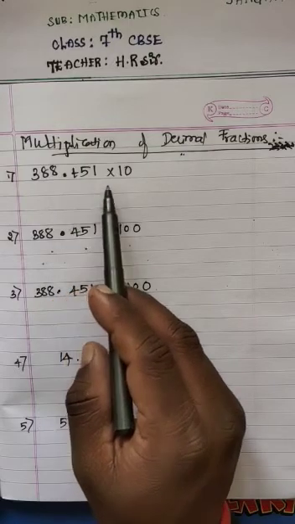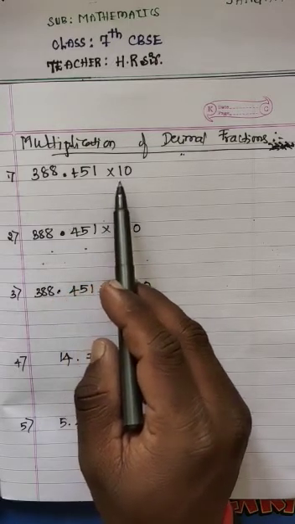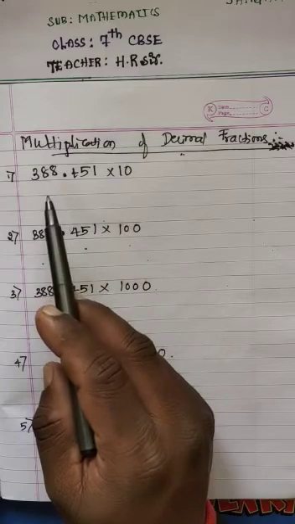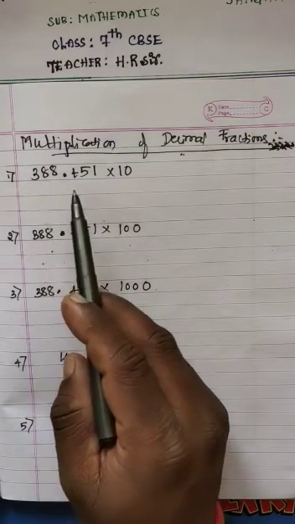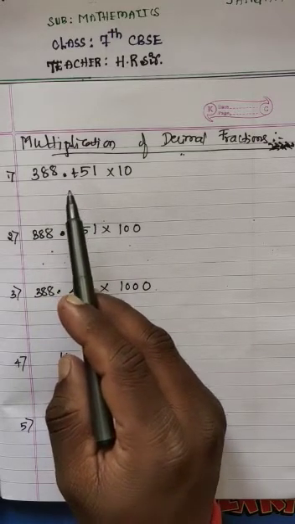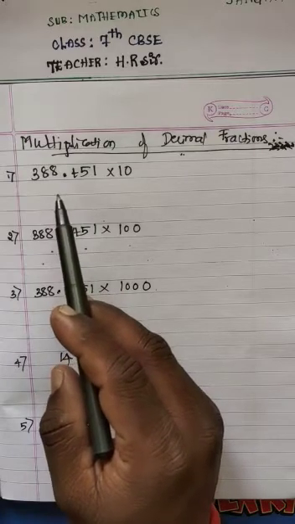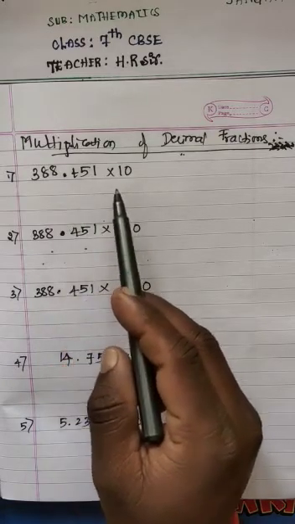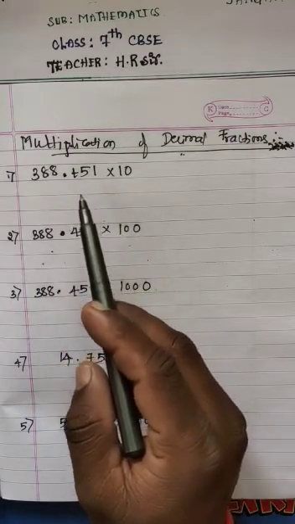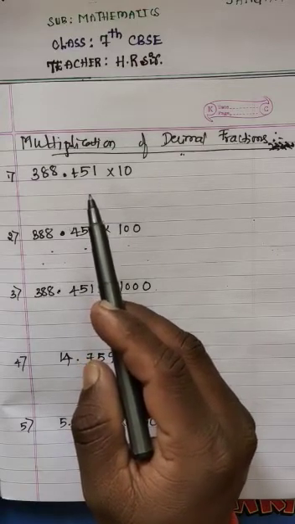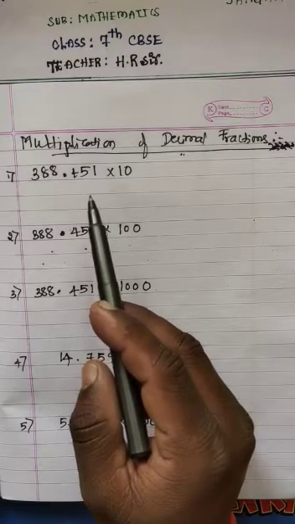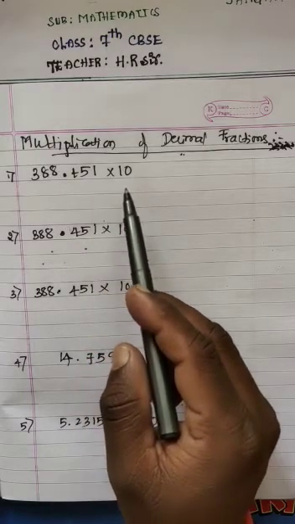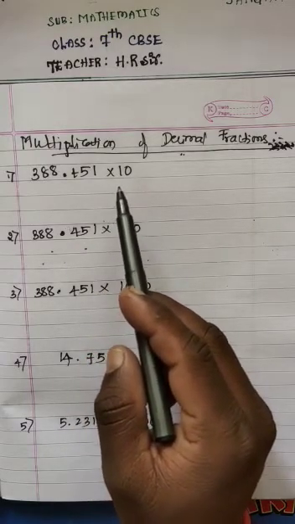So when we multiply by 10, here the multiplicand is 388.451 and 10 is the multiplier. And we know that in 10 how many zeros are there? Yes, there is only one zero in the number 10.